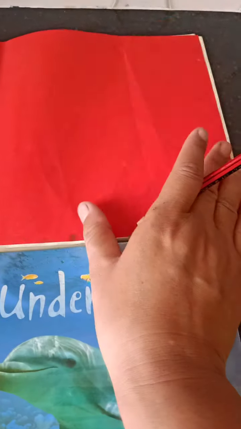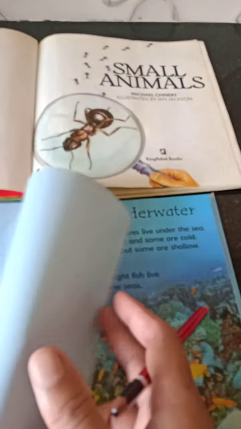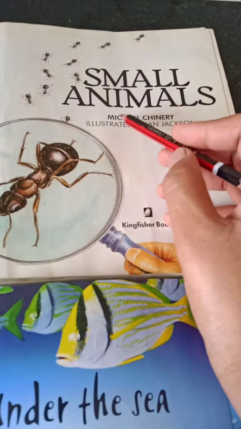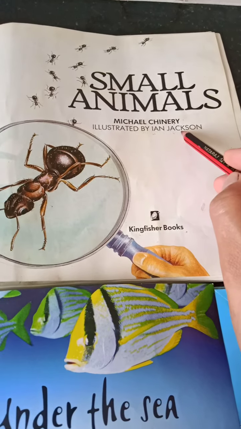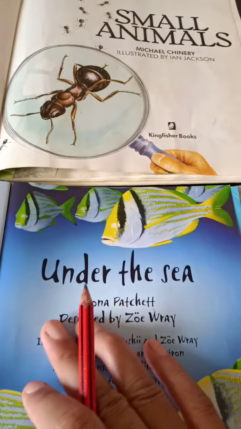We'll open the book, and on the first page of the book, we will have the title, the author's name and the illustrator's name, along with a small illustration here.